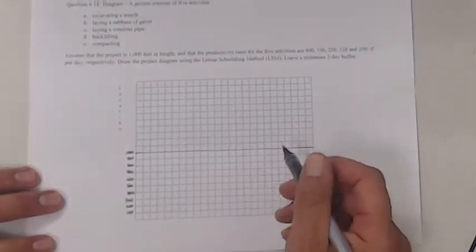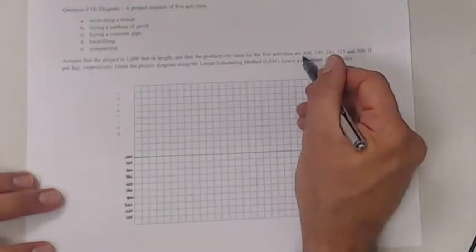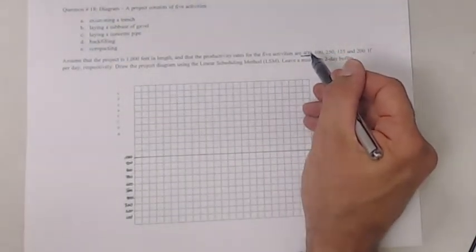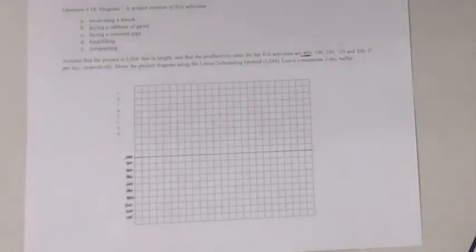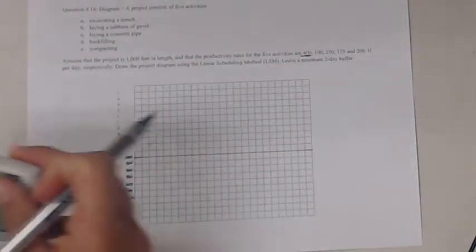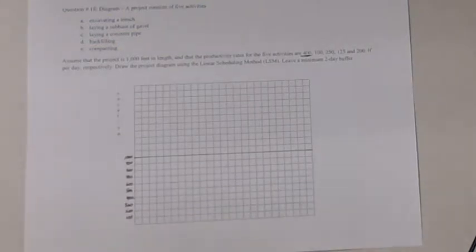The first activity is excavating a trench, and I can do that at a rate of 400 linear feet per day. So if I've got 1,000 feet and I can do that at 400 feet a day, that takes me 2.5 days.